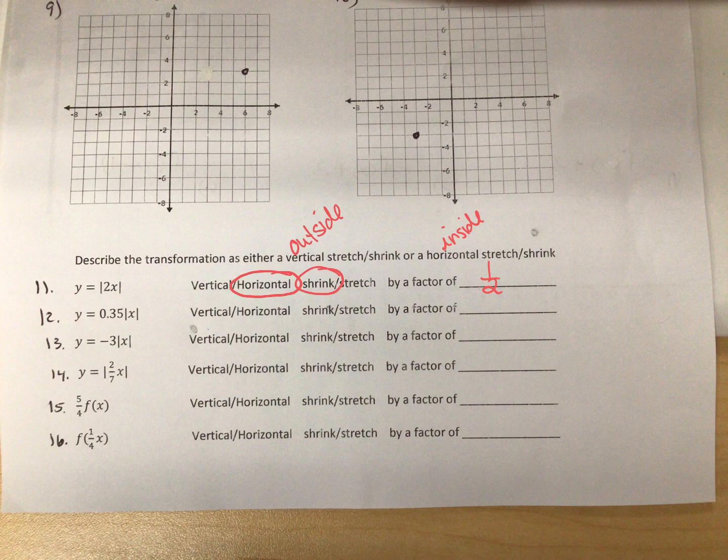Okay, number 12, 0.35 times the absolute value of x. Inside or outside? So is it vertical or horizontal? So what is my factor? Now the factor is 0.35. So identify the factor and then decide whether it's a shrink or a stretch. It's a shrink. Why? Less than 1.